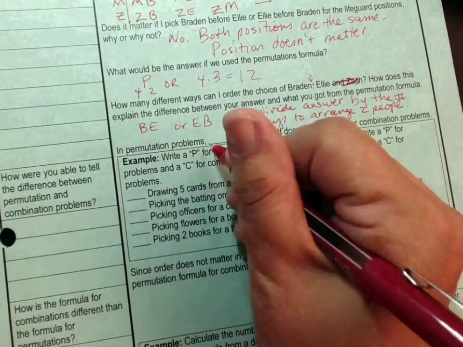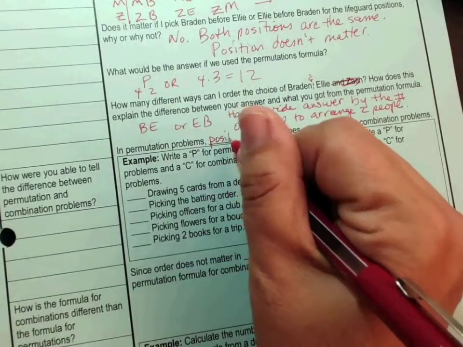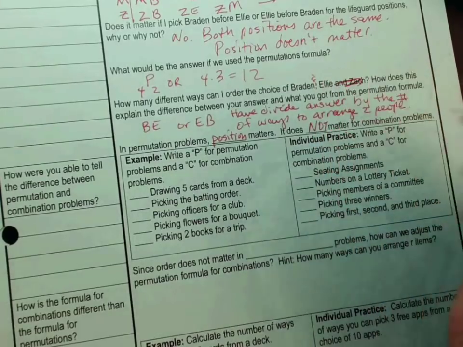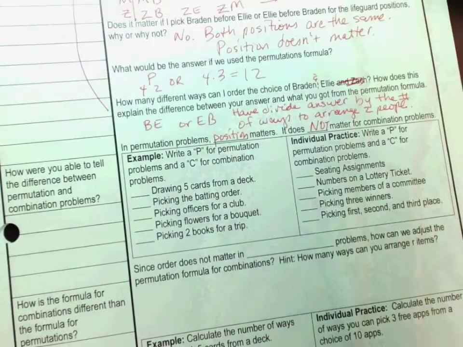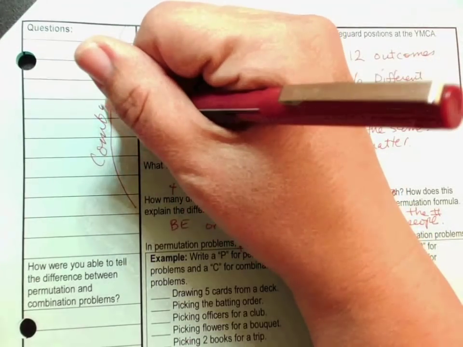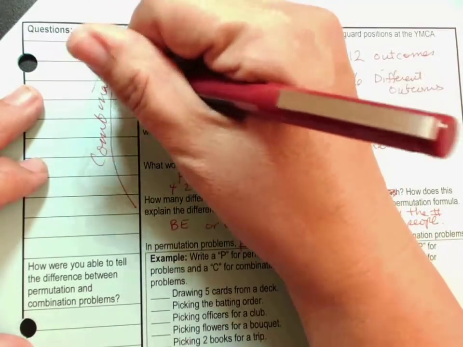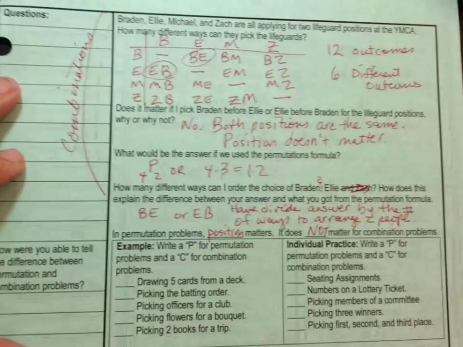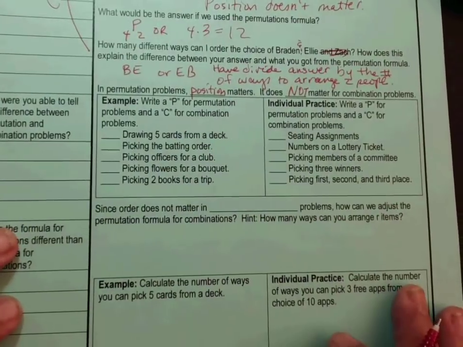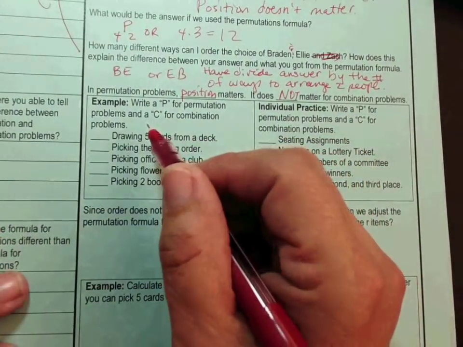So in permutation problems, position does matter. That's what we were doing, permutations. It does not matter for combination problems. These are combination problems right here. Everything we've been doing before, when I started talking about permutations, everything before this on this set of notes has been permutation problems. So let's see if we can tell the difference. When do we use what?